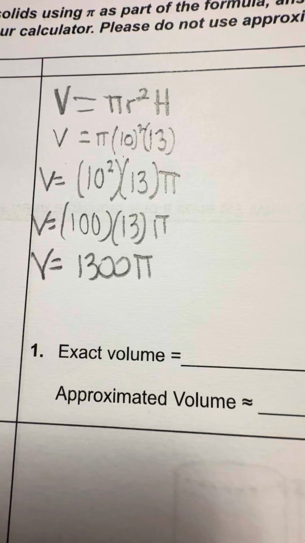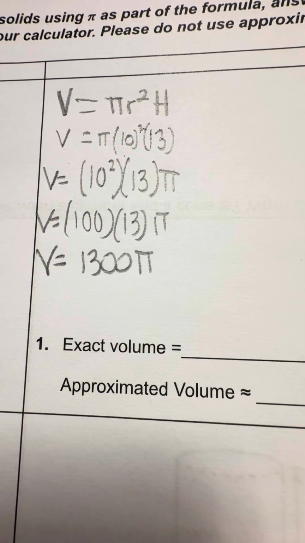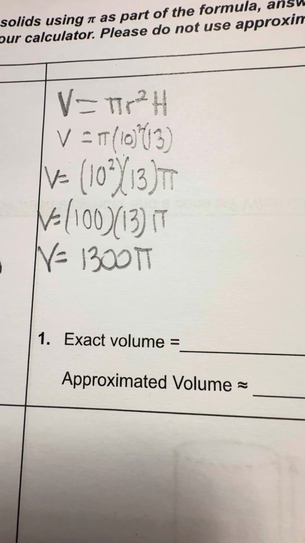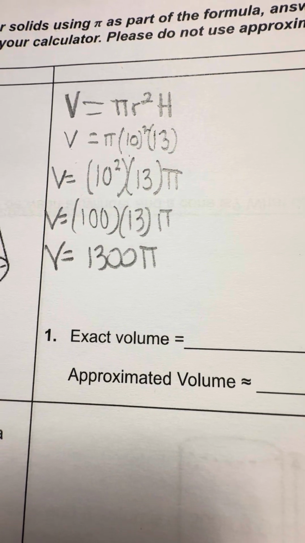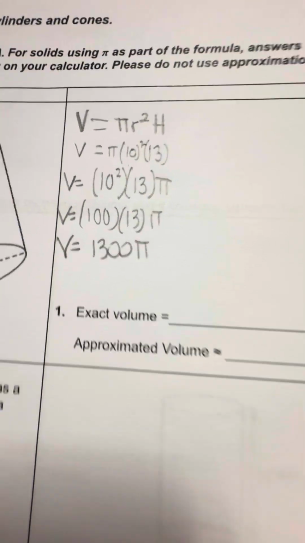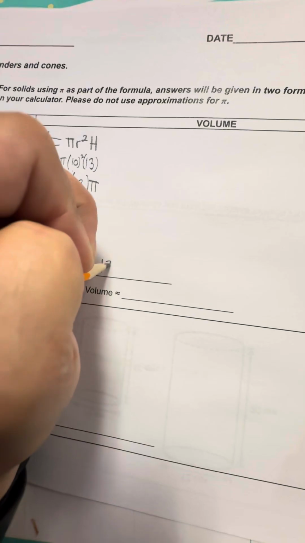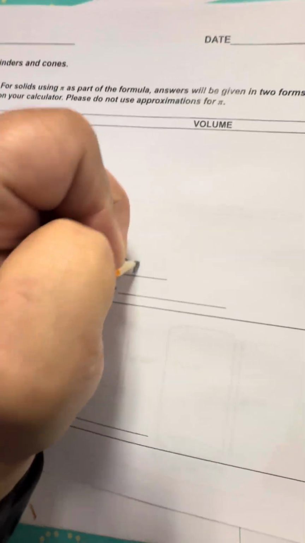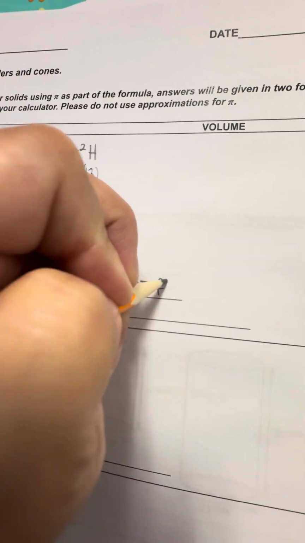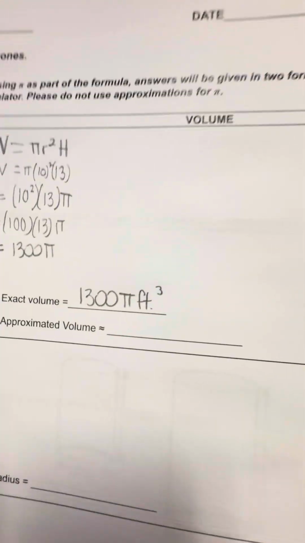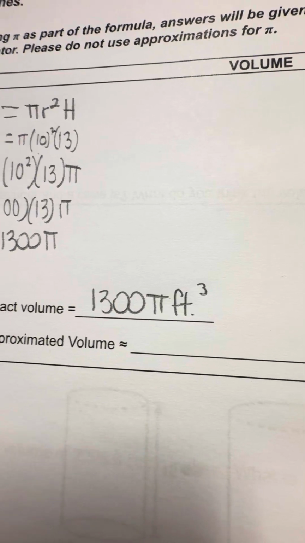That right there is what's known as your exact volume. That requires you to not hit the pi button, which means you're not cutting any numbers off. It's staying intact. So my exact volume is 1300, and then it's going to have the pi symbol after it, and then we use whatever the information is, which in this case is feet for units, and then these are going to be cubed. So that's how you do exact.